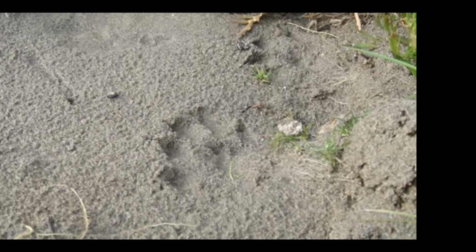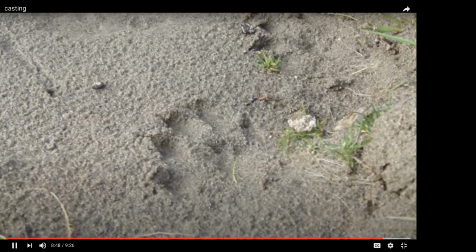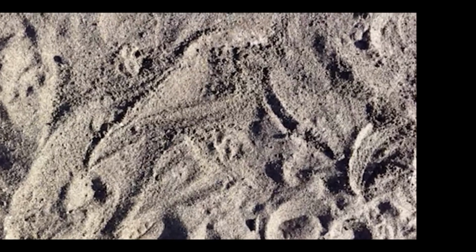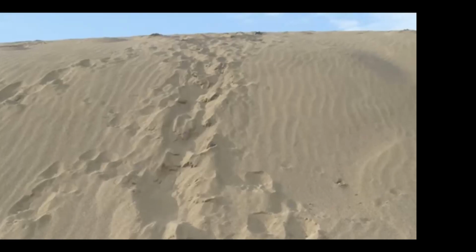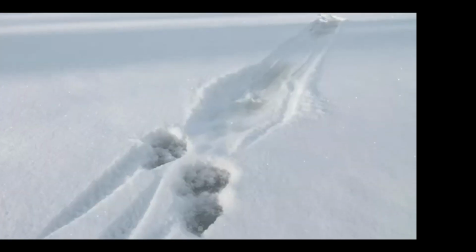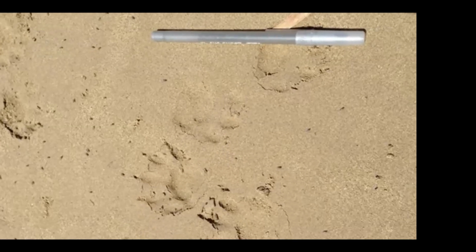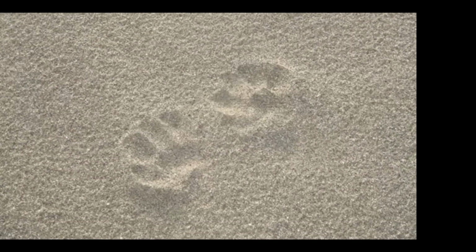Keep in mind that animal prints are a little hard to interpret because we don't often find the perfect print outdoors. Prints can be overlaid on each other, missing parts, and look very different depending upon the substrate: dirt, sand, clay, wet or dry, snow. Professional trackers spend a lifetime learning how to recognize and interpret tracks. Have fun with it and share your information with your friends, teachers, and other trackers.